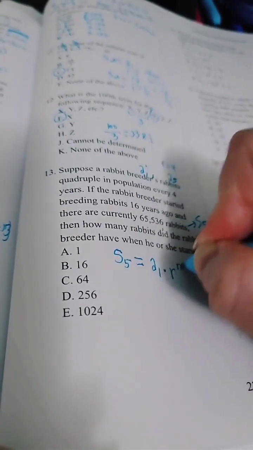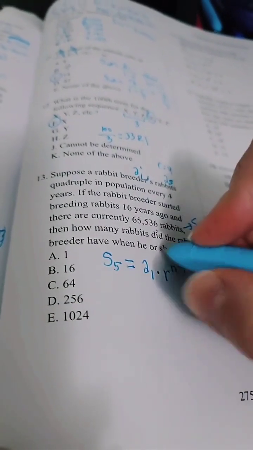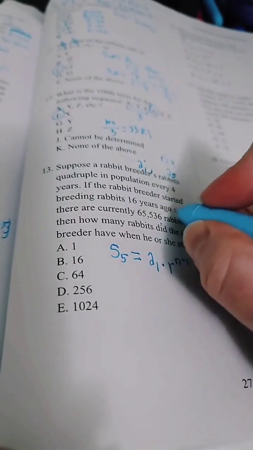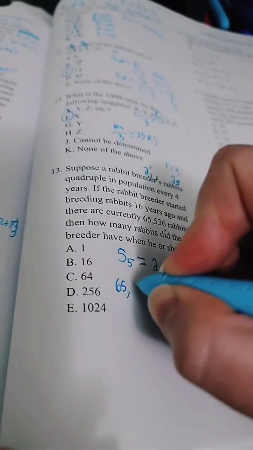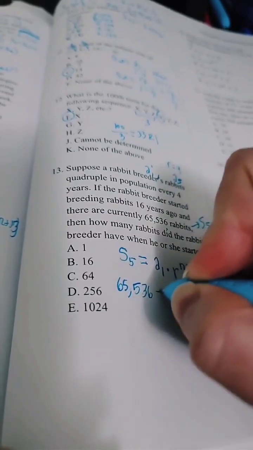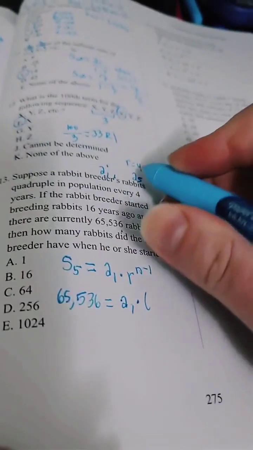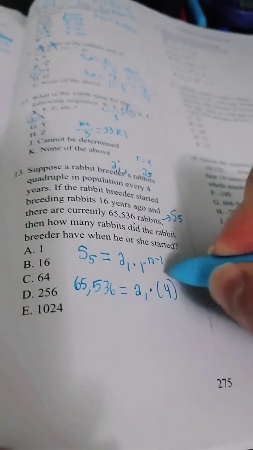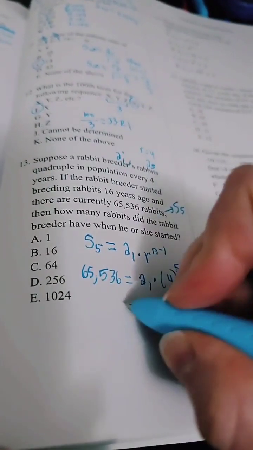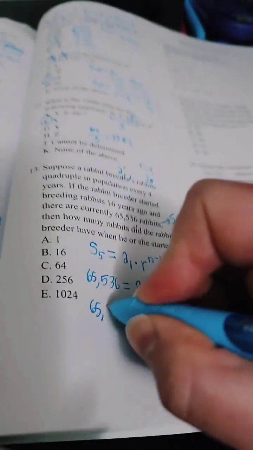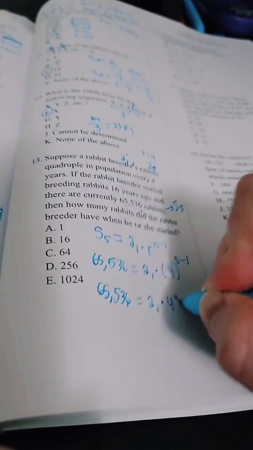A1 times R to the n minus 1. This is a formula that you memorize, and we know that R is 4 because R is the number you multiply by each time, and we're solving for what A of 1 is. We know that S of 5, the sum of the 5, is going to be 65,536, and that's going to be equal to the first term that we're solving for times the number we multiply each time, 4, to the n minus 1. We know n is 5, so 5 minus 1. So then we have 65,536 is equal to A1 times 4 to the 4th power.